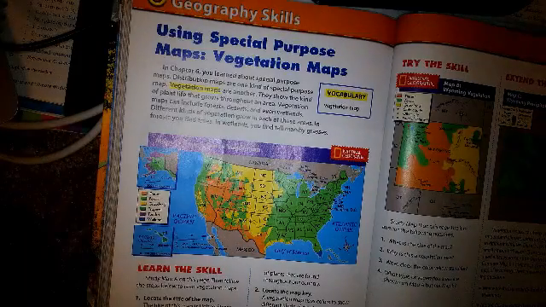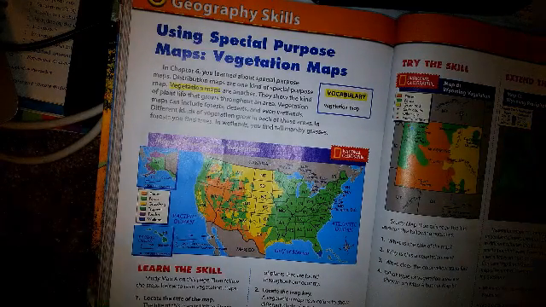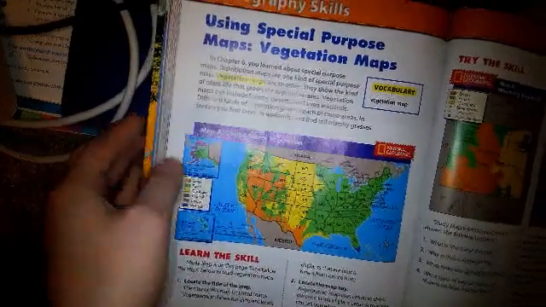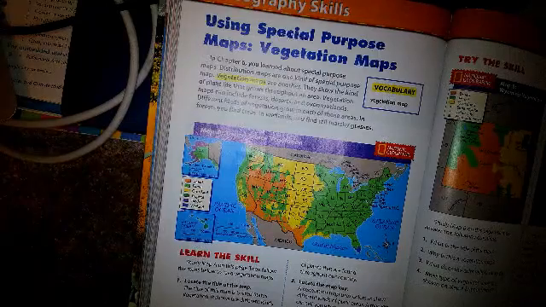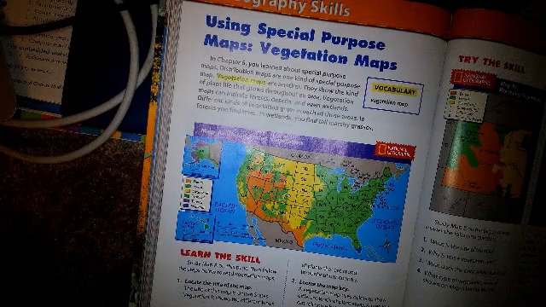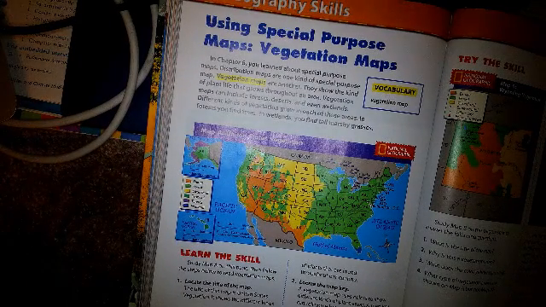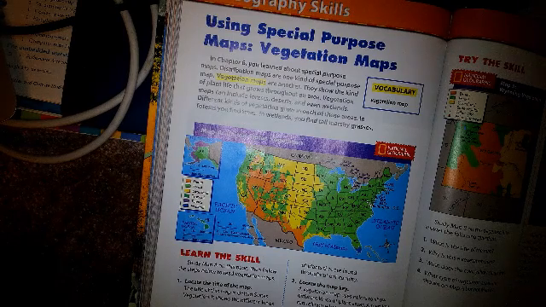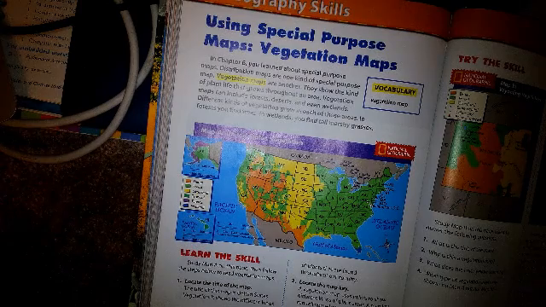Alright, so today we're going to do a geography skill using special purpose maps, and this is our vegetation map, and this will come in handy. You guys will need this for when you complete activity page 70. In chapter 6, you learned about special purpose maps. We've touched on it a little bit, but this is one we're going to talk about first.